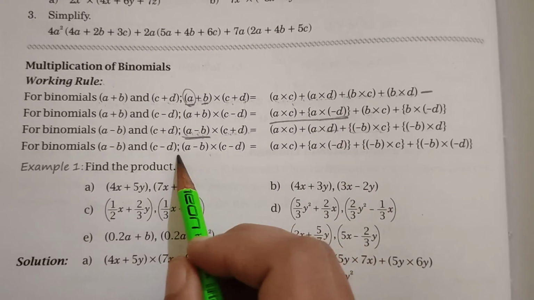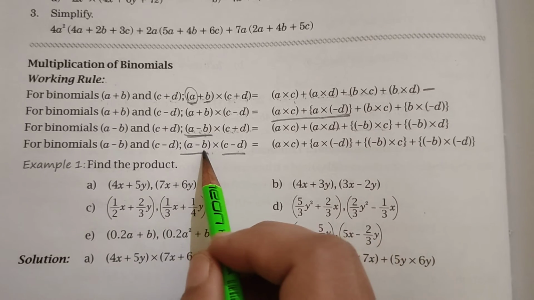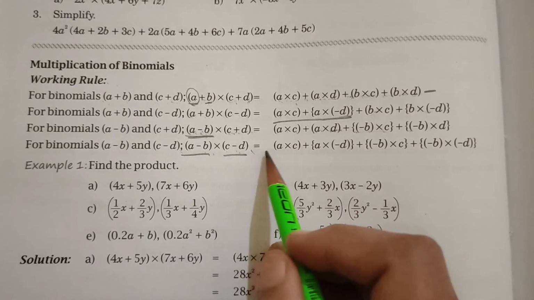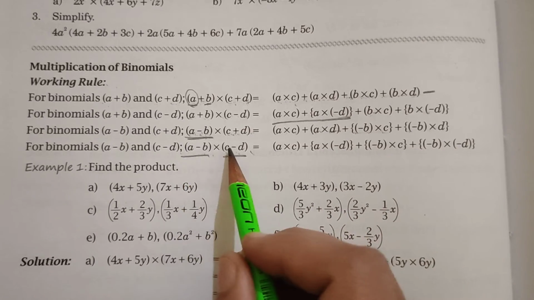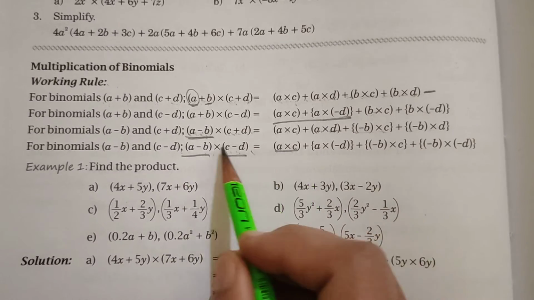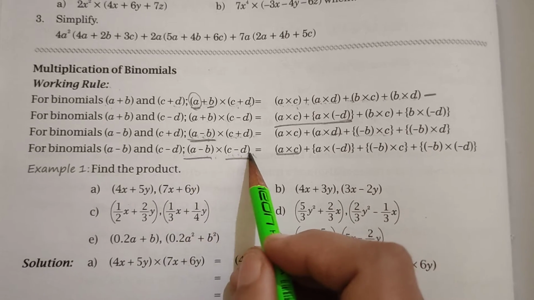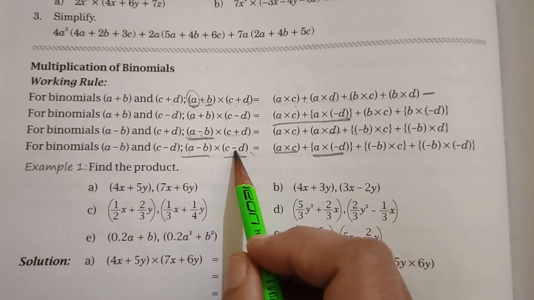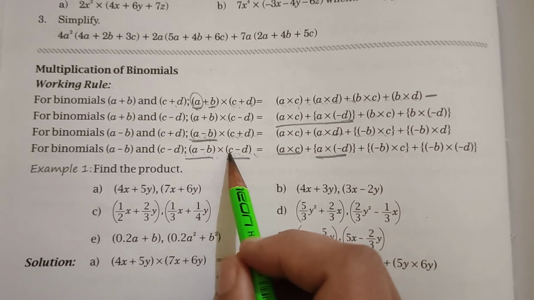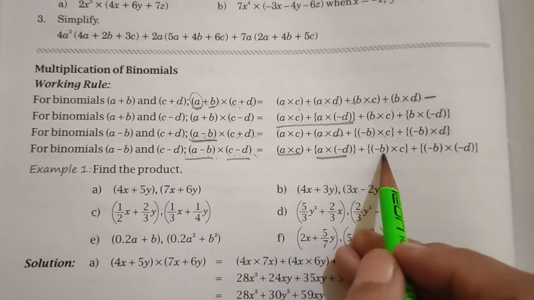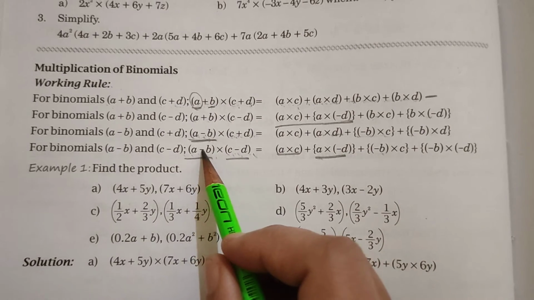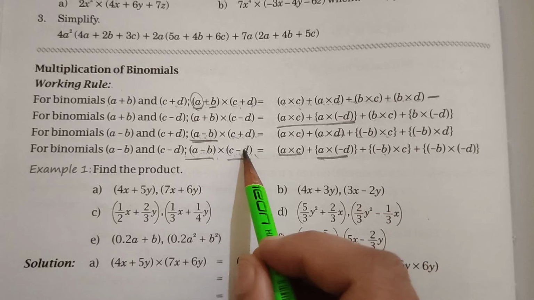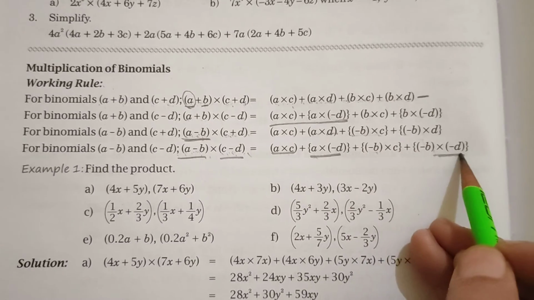Now here in both there is one term with negative sign, means a minus b and c minus d. Here it will be a multiply c here and a multiply d, but it will be of negative sign because d was negative. Similarly, b multiply c, it will be of negative sign, and negative and negative, it will be positive. B multiply d, it will be of positive sign.